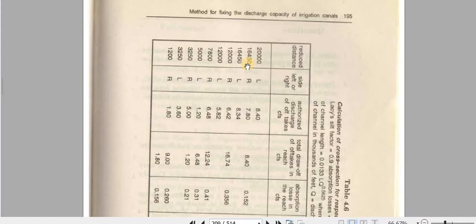In other simple words, if water is passing a distance of 16,450, then there should be water of about 8.4 cusecs in the canal in order to meet the demand of the next. Remember, I want to explain this.